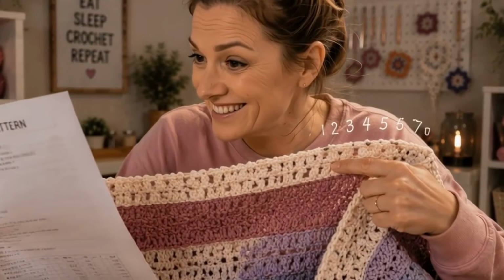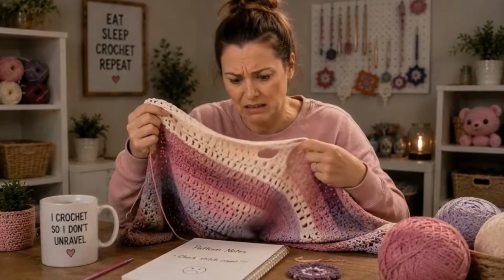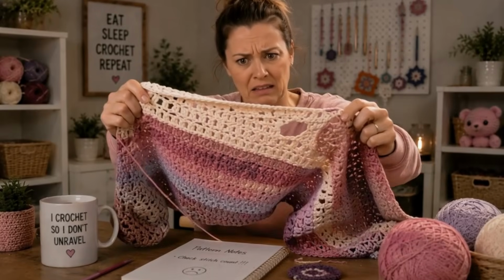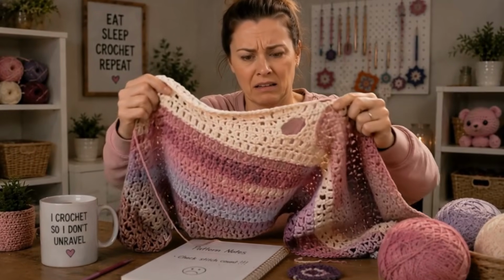The pattern's basically stopping you and asking, hey, are we still here together? Because if the pattern says you should have 24 stitches and your count is 31, something happened. And honestly, stitch counts are there to help you. They help you catch mistakes early before you continue through the entire project because, trust me, finding one mistake after 3 rows is way better than finding it after 30.